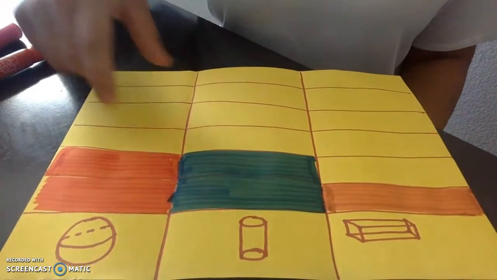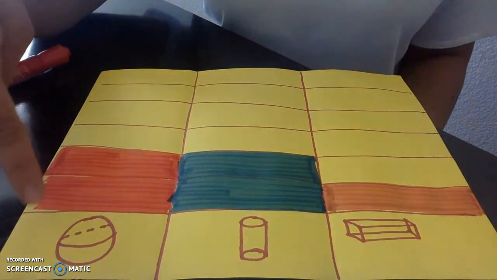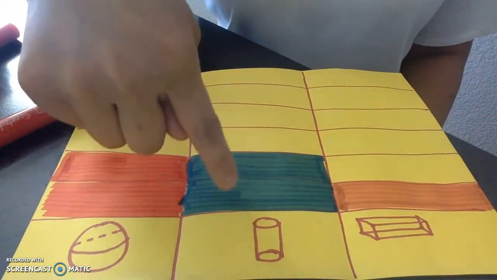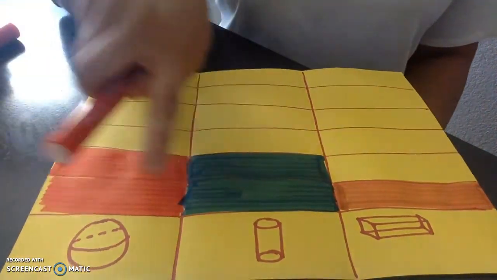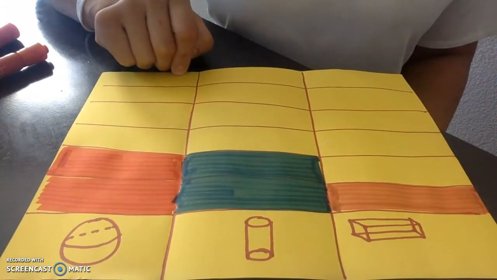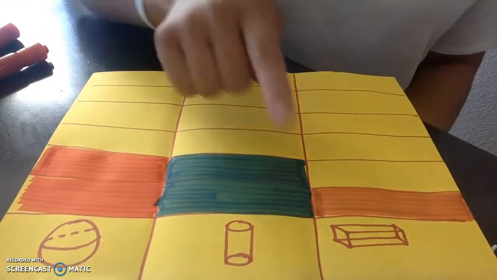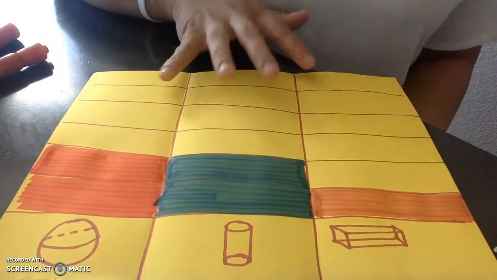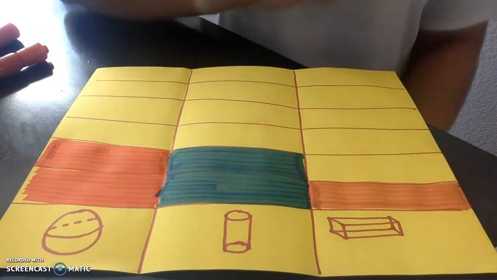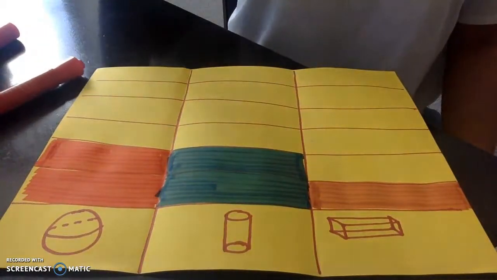So right now, boys and girls, so far I have how many spheres? Let's count. 1, 2. Let's count our cylinders. 1, 2. Are these the same? Do I have the same amount? Yes, I do. Good job. How many do I have for rectangular prisms so far? 1. Good job, boys and girls. You're doing amazing.